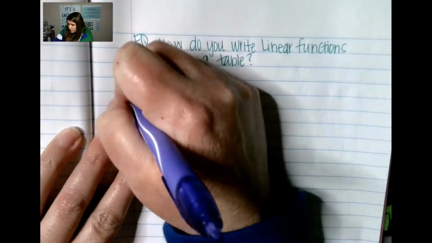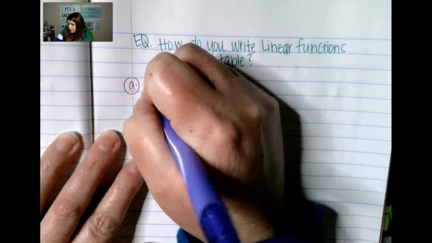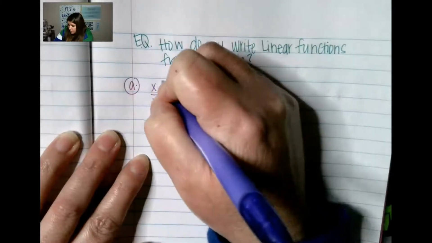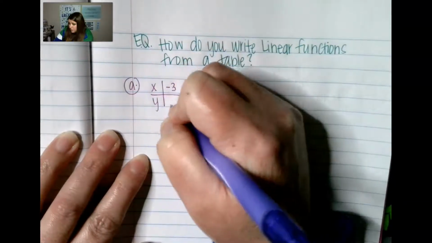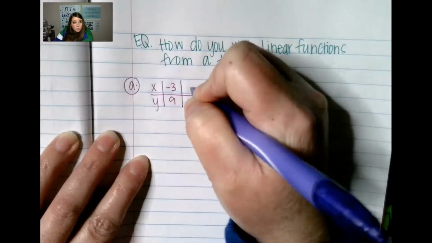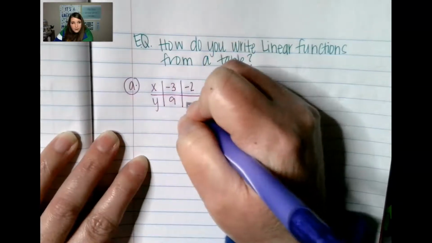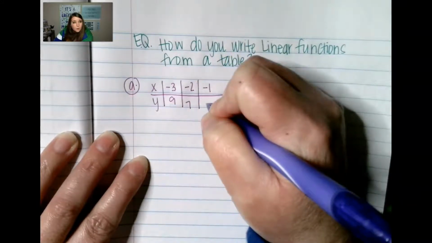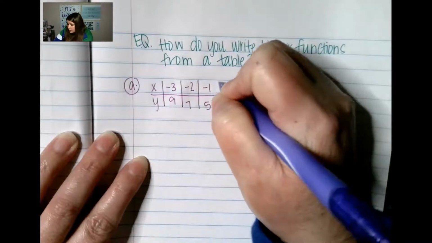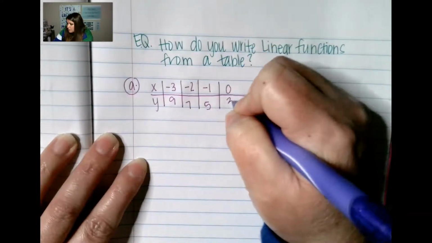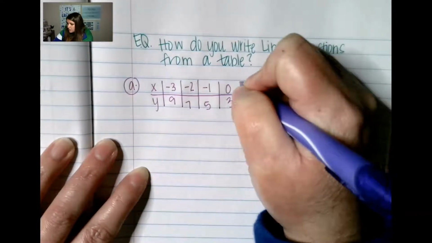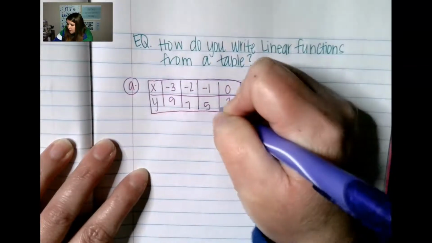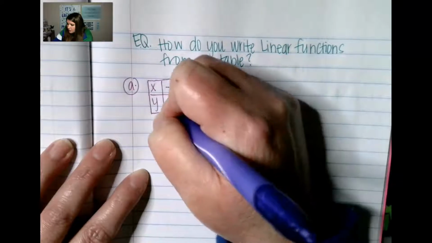And our first example has a table that looks like this. We have x values and y values. And in the table, it says -3, 9. When x is -2, the y value is 7. When x is -1, the y value is 5. And last but not least, when x is 0, the y value is 3. So our job is to then use this information to help us to find a linear function.